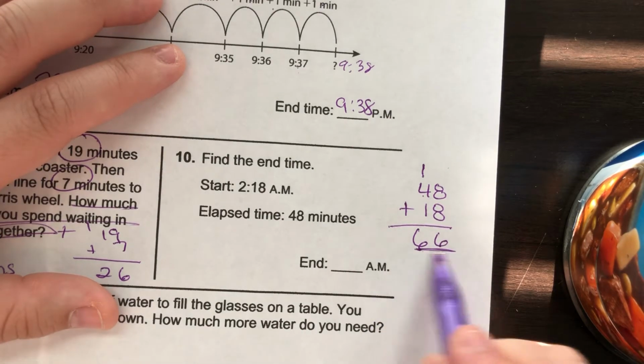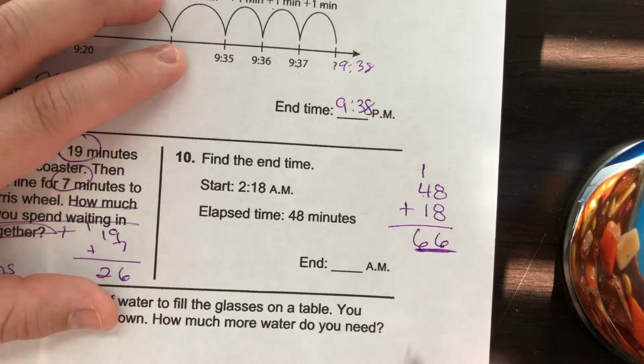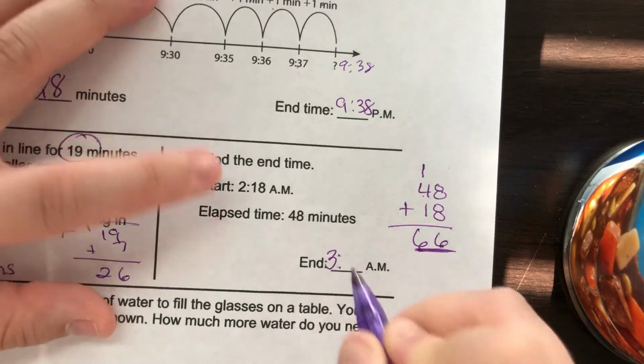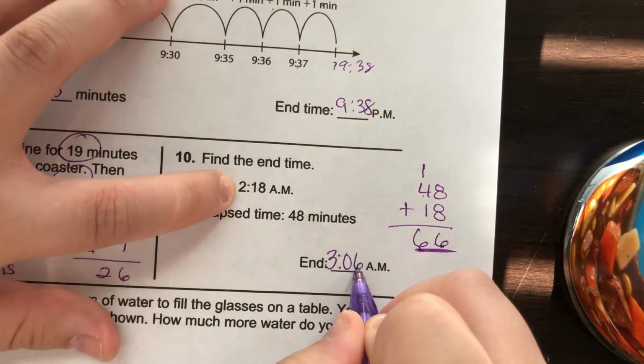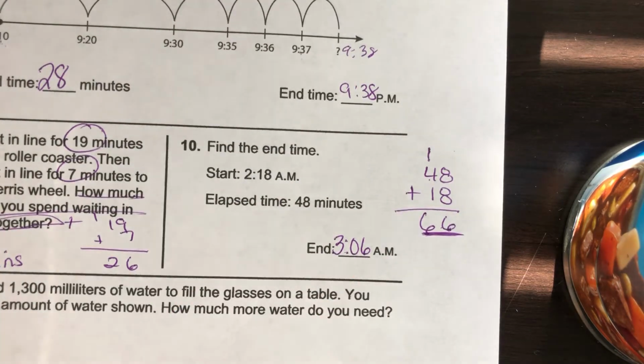Now, an hour only has 60 minutes. So I have 6 minutes left over. Those left over are part of the next hour. So it actually is 3 now because I went past 2, and 6 minutes, which is what's been left over from the 66 right here. It took the 60 to make it a full hour.